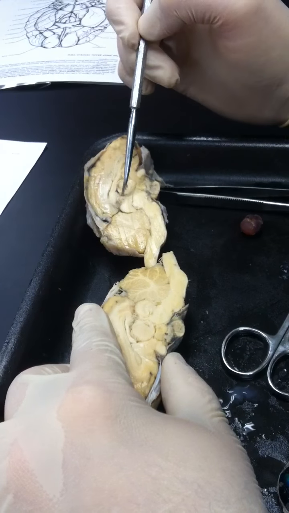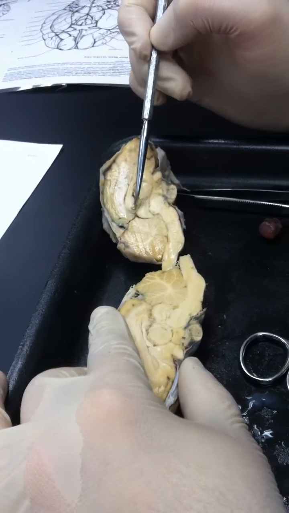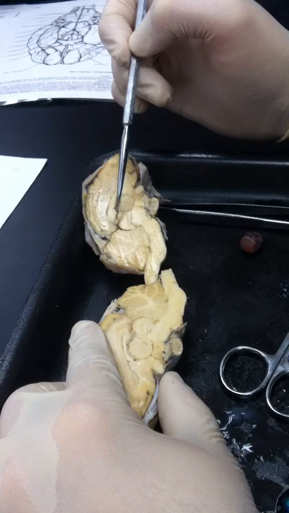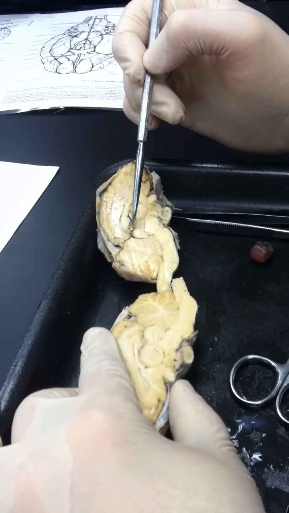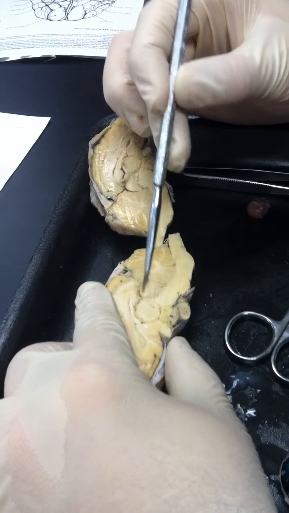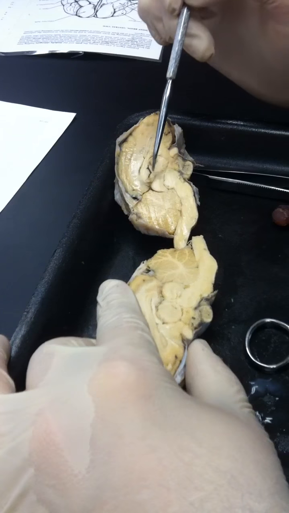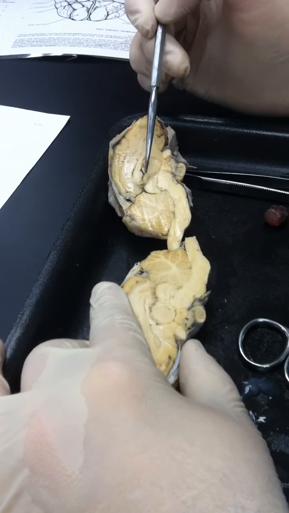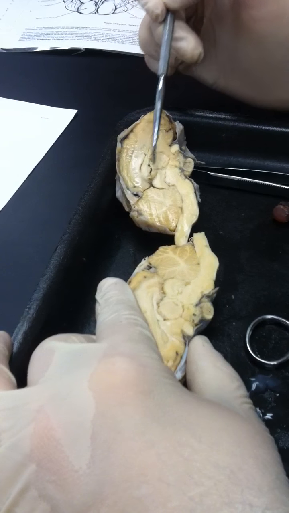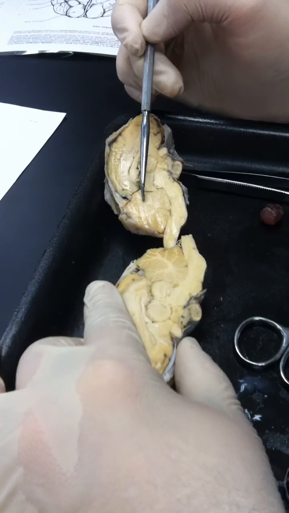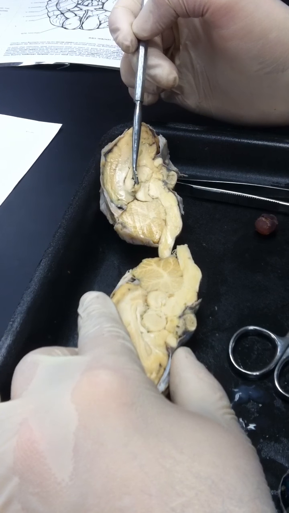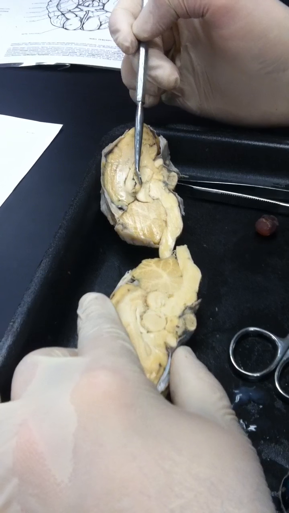Now, this is the other reason why you need to look at other brains. Right here, this dark region is the pineal gland. Okay, there's not a pineal gland on this side. You see what I'm saying? When the way it cut, the pineal gland sort of slid to one side, even though I cut it down the middle, and it's right here, the back of the thalamus between the cerebellum and the thalamus. This is the pineal gland. Okay? All right, any questions?